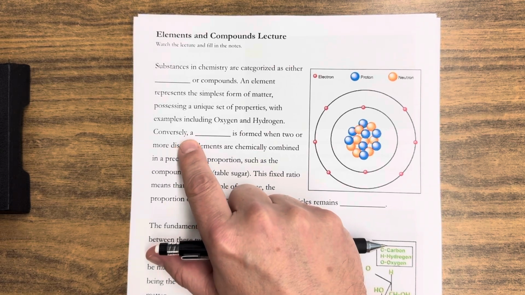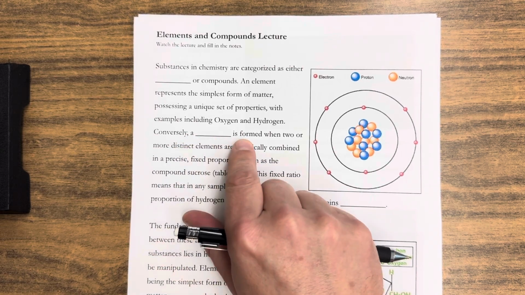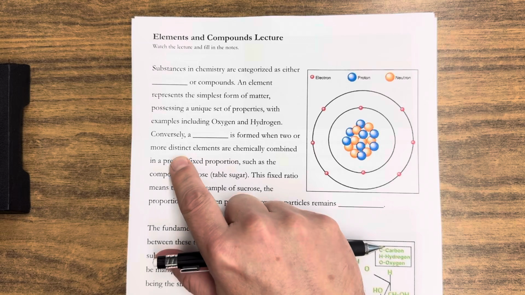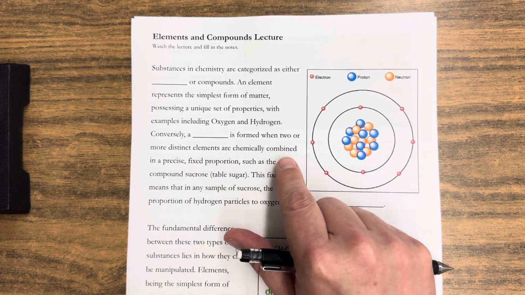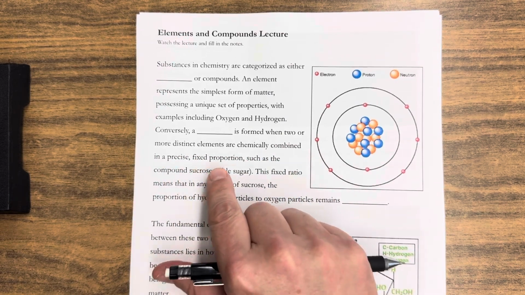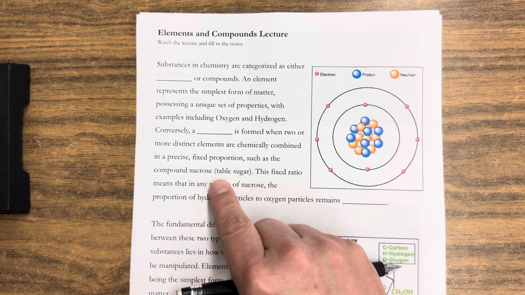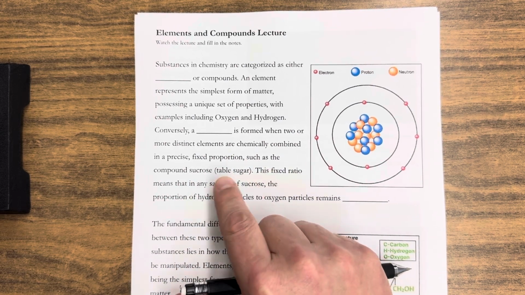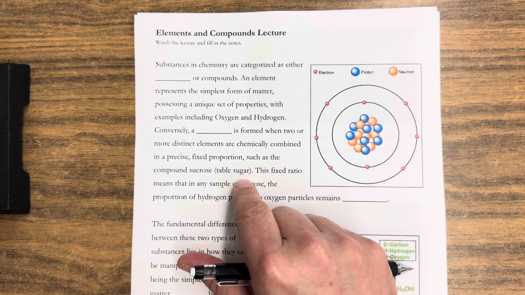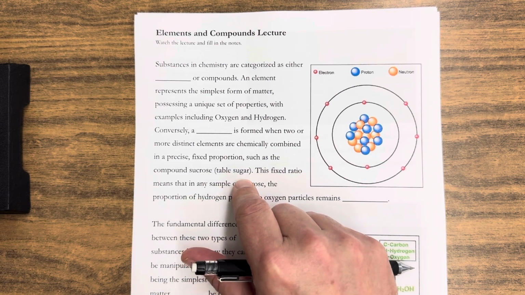Conversely, a compound is formed when two or more distinct elements are chemically combined in a precise fixed proportion, such as the compound sucrose or table sugar. So sugar is made up of multiple elements that are combined in the same way every time.